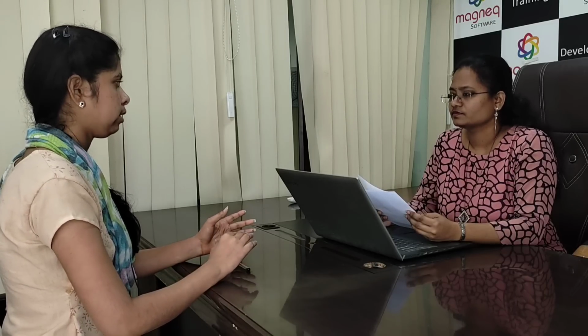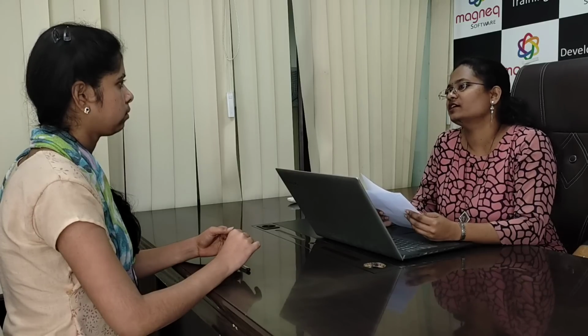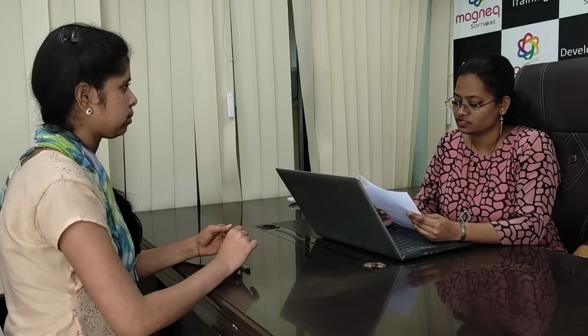So what is linked list? Linked list is an ordered list, ma'am. It follows insertion order. It follows insertion order. It is the main difference between a stack and a linked list. Okay. So does it follow internally a single linked list or double linked list? It follows internally a double linked list, ma'am. Yes. Okay.